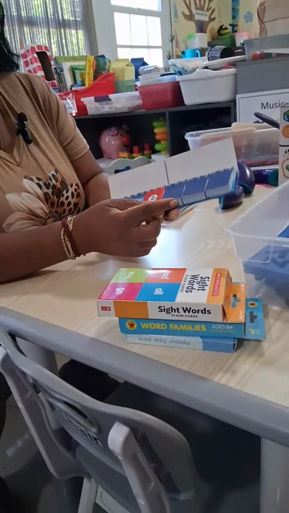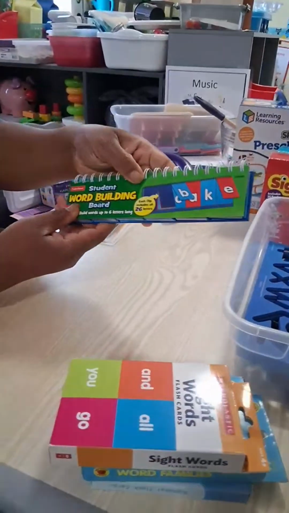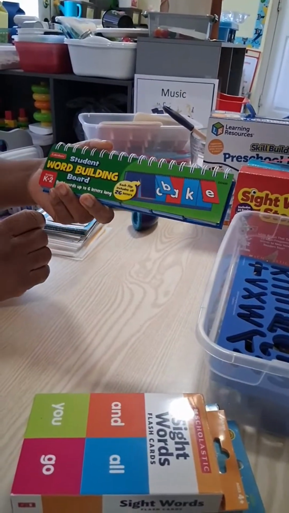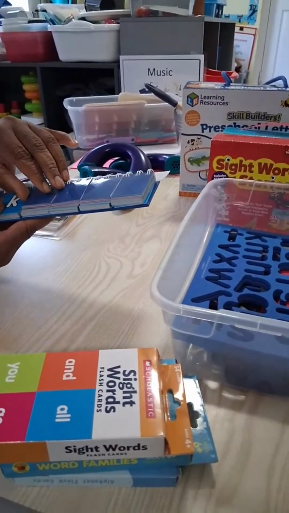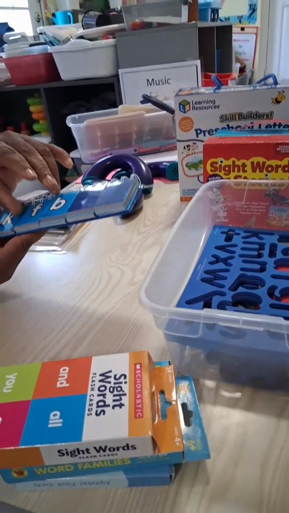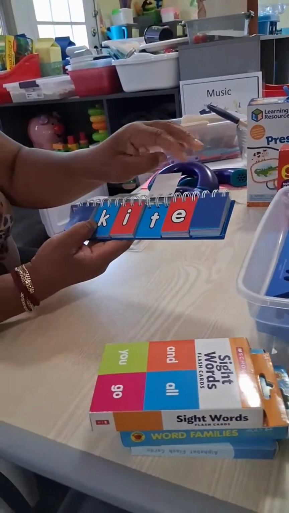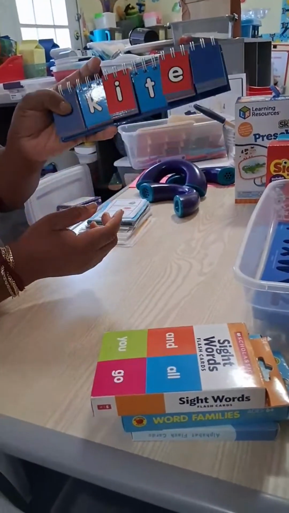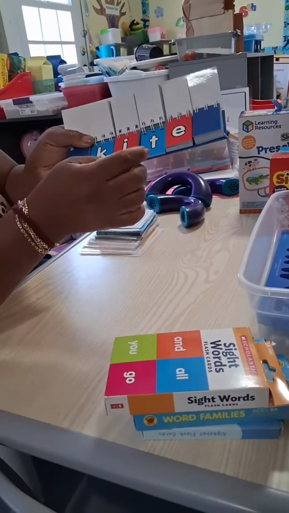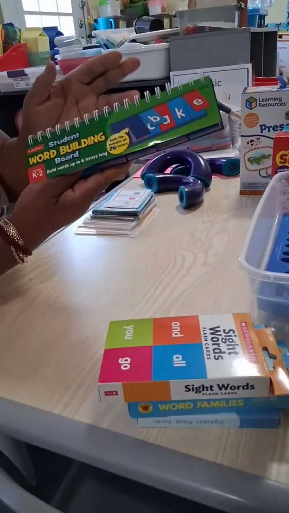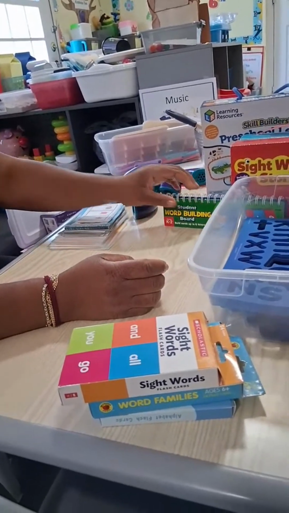This one also will help them build words, and it has a lot. This I purchased from Lakeshore. This is my student word building board. They can build whatever they want on here. So if you have a word for them to build like kite, they can start building the word kite for you, finding the letters, and then they can build that for you like that. So it's helping them build words and recognize the words and also know the letter sounds. So if they want to build the word kite, it's already on here to build for you. Again, this is from Lakeshore. You can get your copy, so you have that.